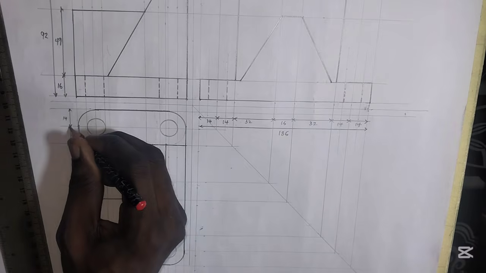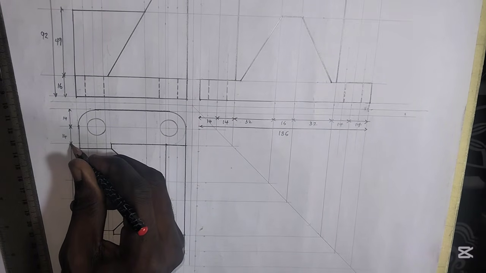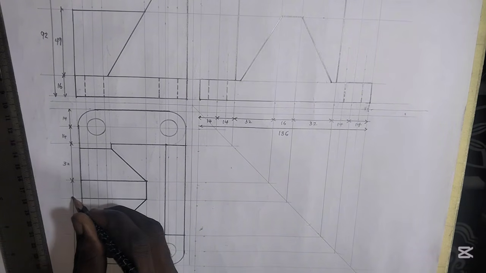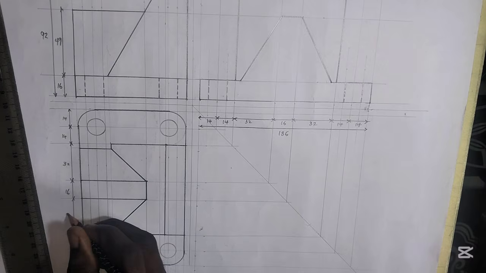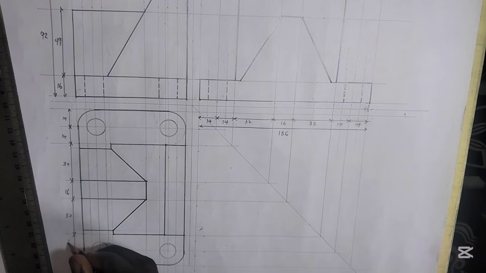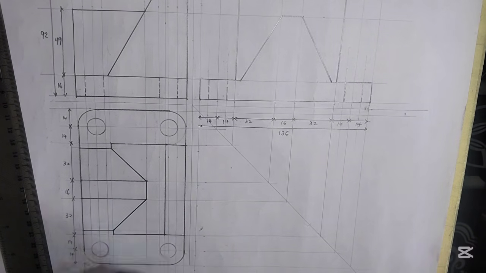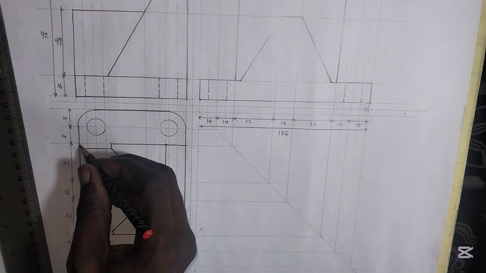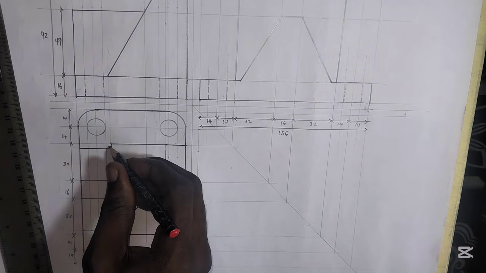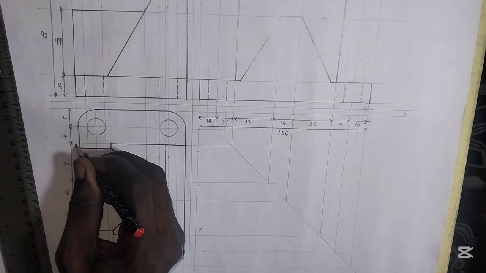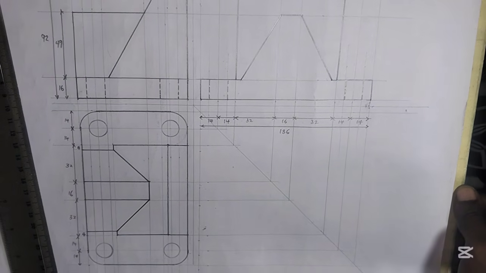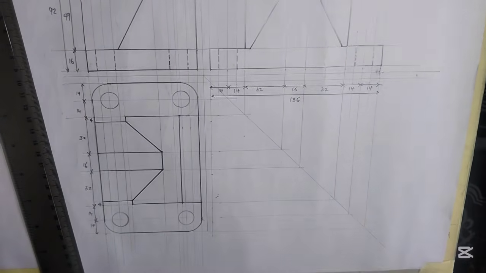So this 14, this 14, this 32, this 16, this 32, this 14, this 14. I didn't have to write another 136 there because we already know what it's going to be. But now this place, I need to put 4, right? What did I use here? 4. So I'll just write 4 here. Then this place too, I'll write 4 here. You understand?